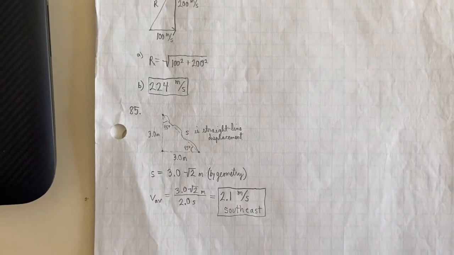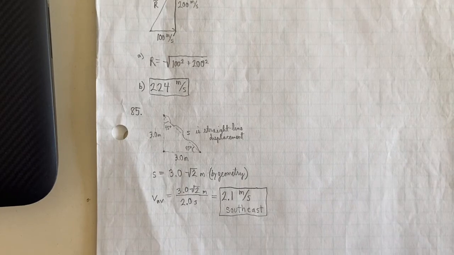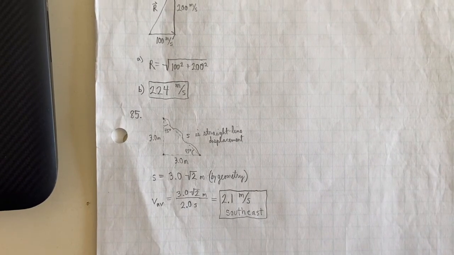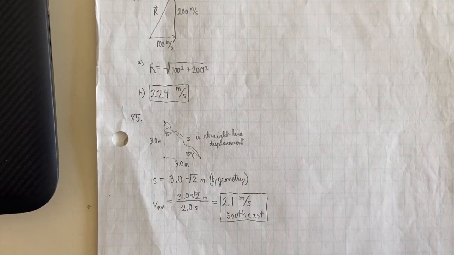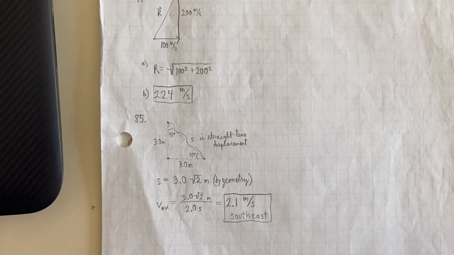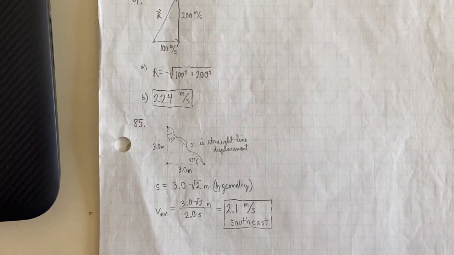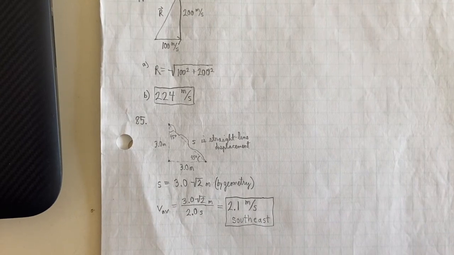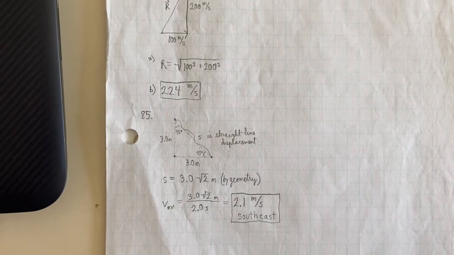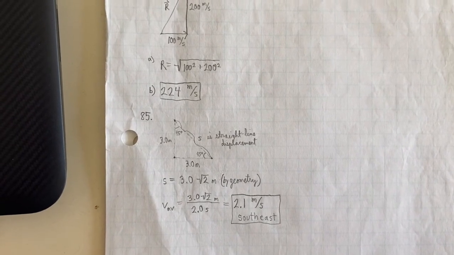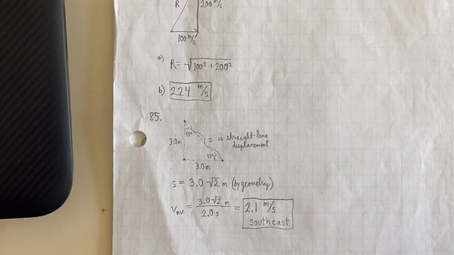85, this is our last problem. A chicken is resting at a location 3.0 meters north of a stationary farmer who weighs 185 pounds. The chicken then meanders to a new location 3.0 meters east of the farmer in a time of 2.0 seconds. Compute the bird's average velocity during its little journey. Now you're probably asking yourselves, what do I do with the 185 pounds? And the answer is nothing. It's just superfluous information that was thrown in there to trick you. I don't know why they did that.